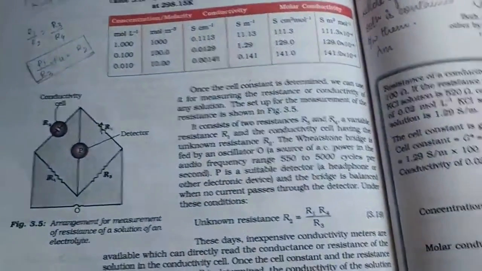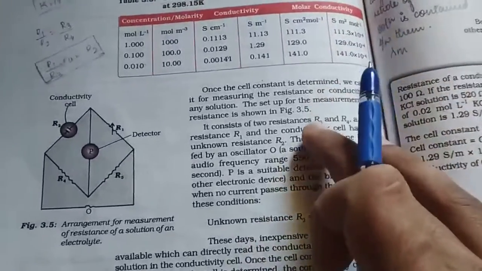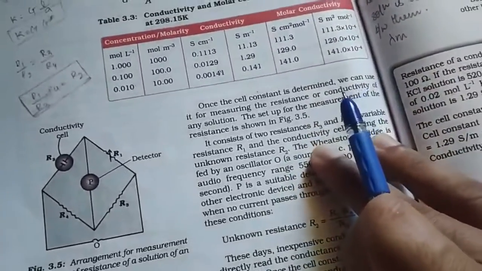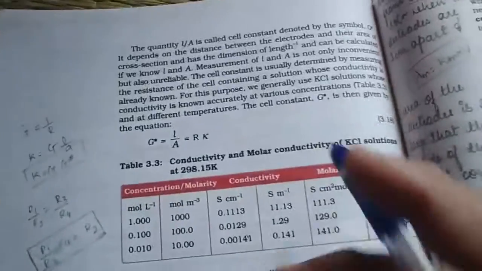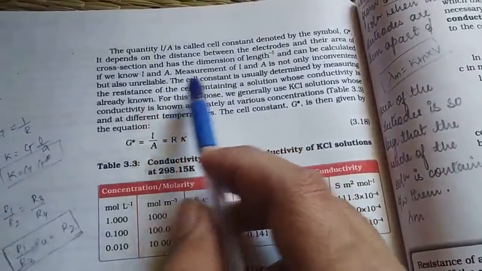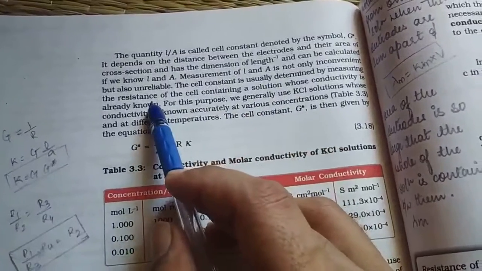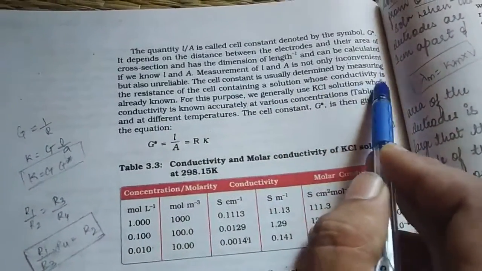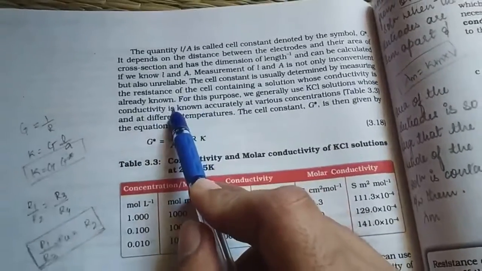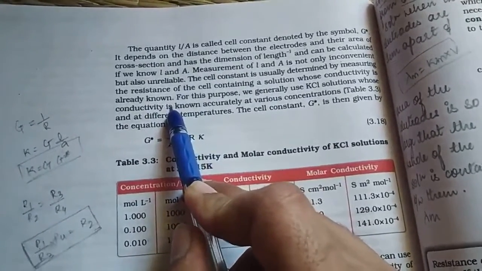If you want to see the practical demonstration, you can read this part. A better explanation they have given you. But in order to determine the resistance, what you would be requiring is, you have to make sure that you prepare that cell, okay, and you have to measure its resistance of a cell containing a solution whose conductivity is already known. So ನಮಗೆ conductivity ಮೊದಲೇ ಗೊತ್ತಿರಬೇಕು ಆ ತರ ಒಂದು ಸೆಲ್.